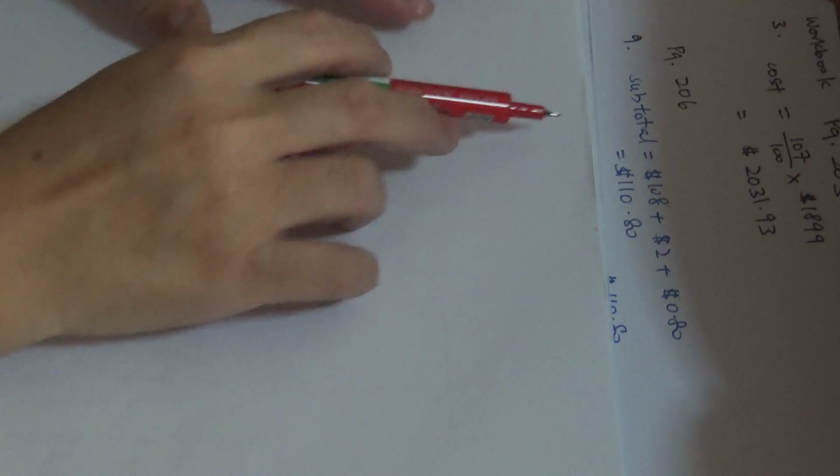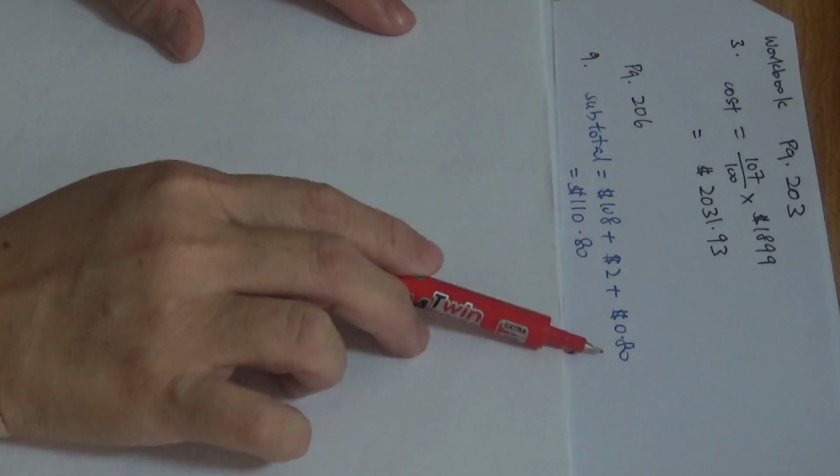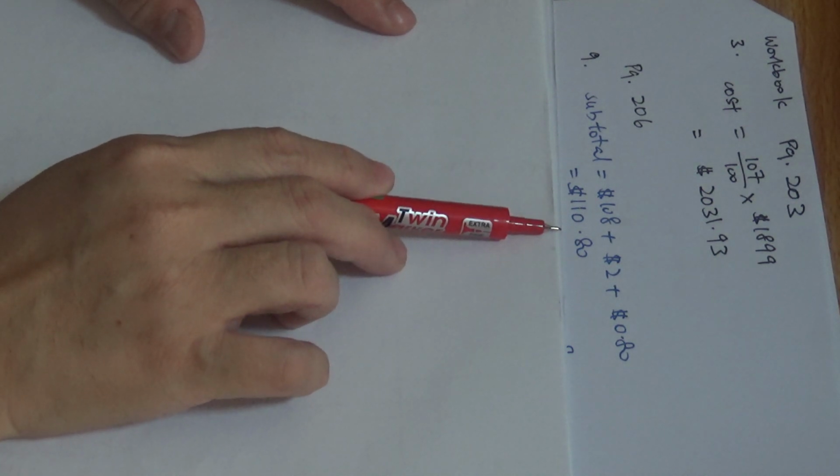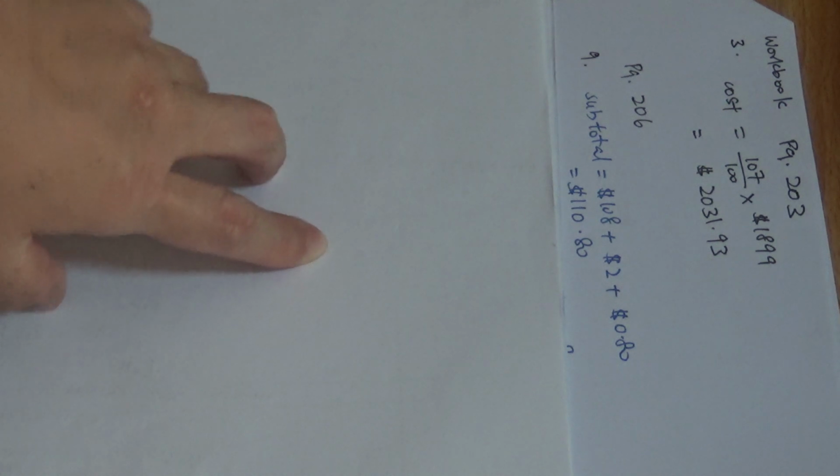So what are we supposed to do? Alright, now for the subtotal, I just need to add up everything. I'll get 110.80. That will give me the subtotal.